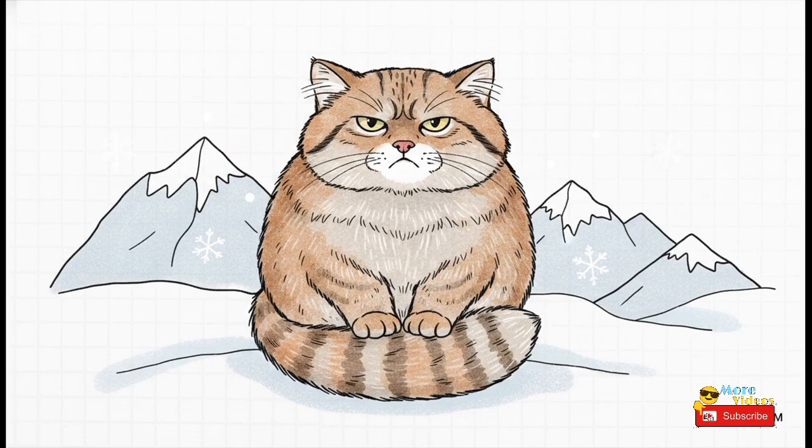And then we have one of the most unique adaptations in the wild feline world. You just have to appreciate this humorous biological quirk of the Pallas's cat. Native to the freezing, high-altitude plateaus of Mongolia and Tibet, its low ears and dense gray fur basically make it look like a grumpy Smurf.